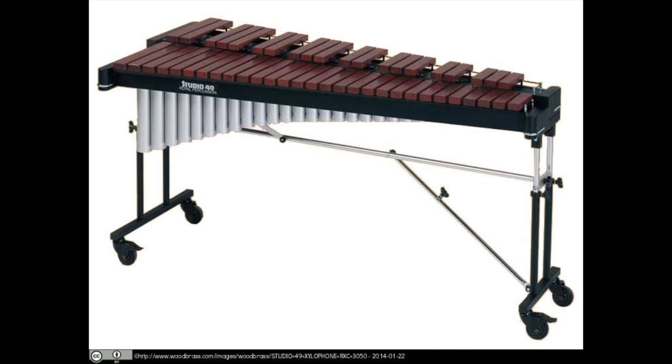The xylophone. The xylophone is a pitched percussion instrument that encompasses a mid and high range. It's usually struck with hard-tipped mallets. It has a very hard percussive attack with a very fast decay. This is the xylophone.